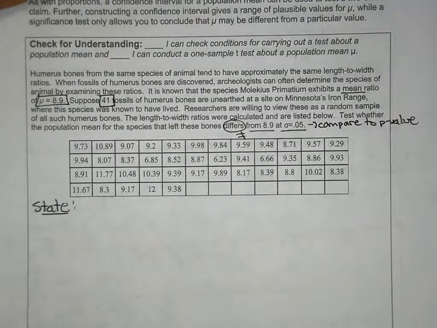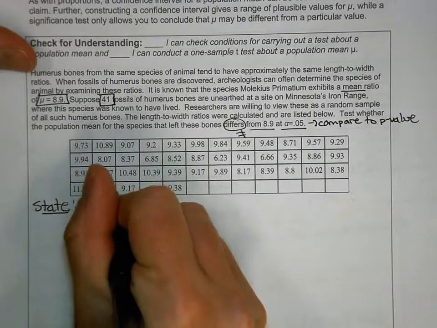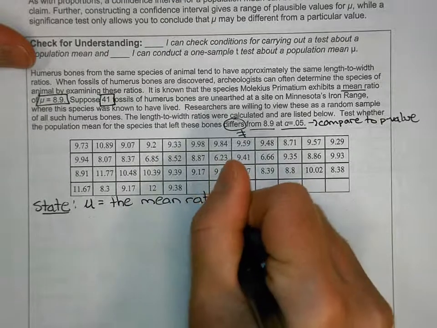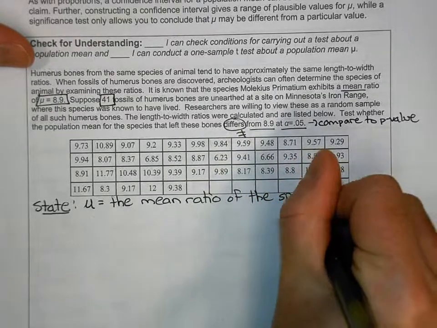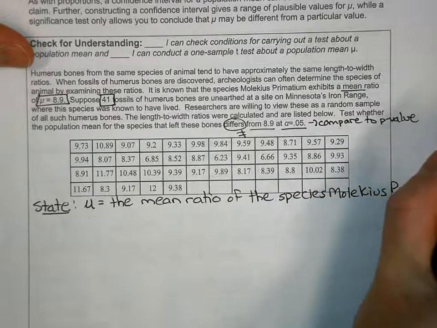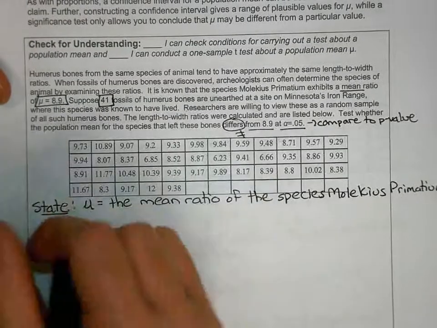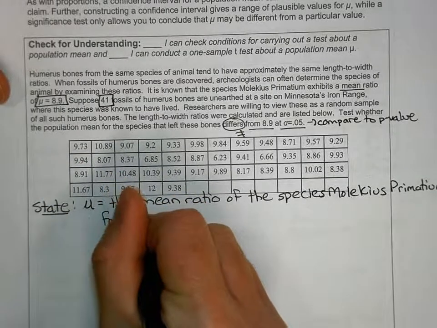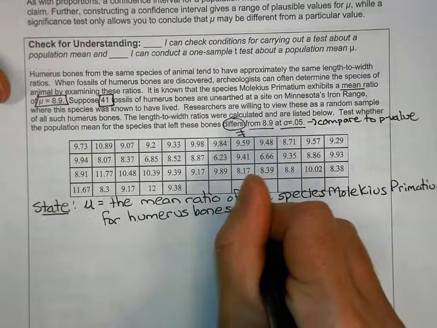So for the state part, I'm going to look at my symbol, which is mu, and I'm trying to determine the mean ratio of the species Molichius primatium for humerus bones is 8.9.